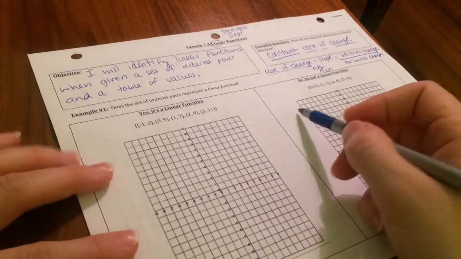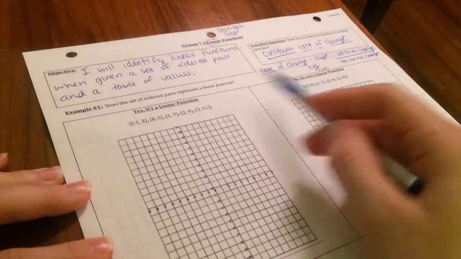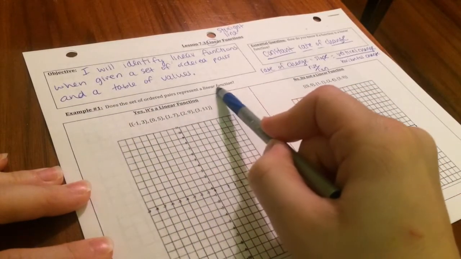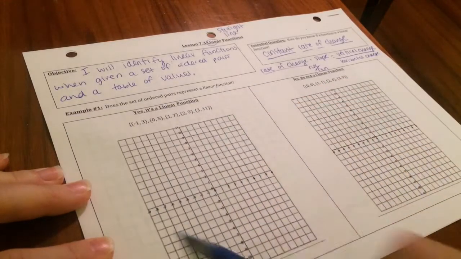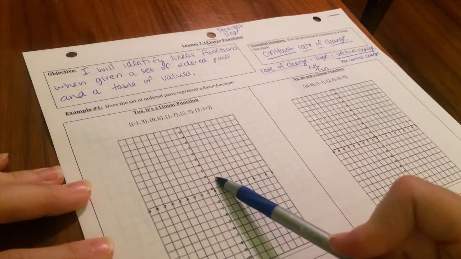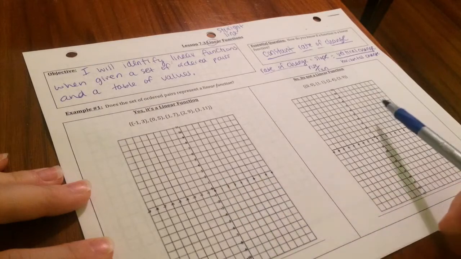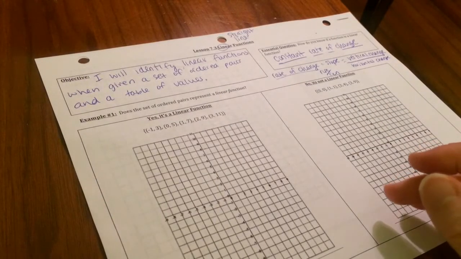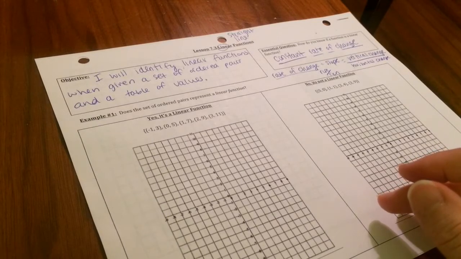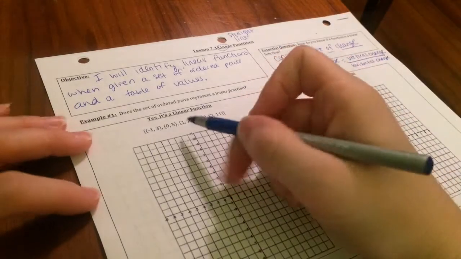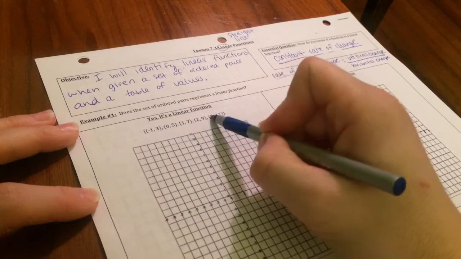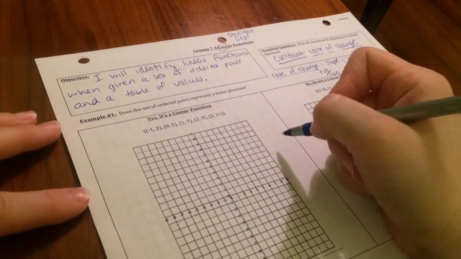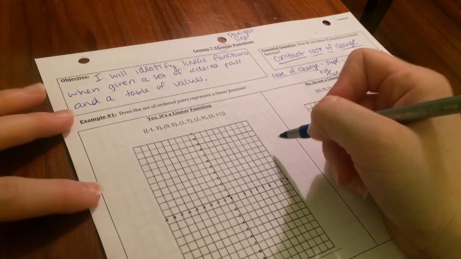So we're going to look at two different functions, two different sets of ordered pairs, and the example says, does the set of ordered pairs represent a linear function? In the first set of ordered pairs, when we graph it, it's going to be a linear function. The second one is not. So I'm going to show you what a linear function looks like, and then what a function looks like if it's not linear. So here we have a set of ordered pairs, and we want to know, does this set of ordered pairs represent a linear function?